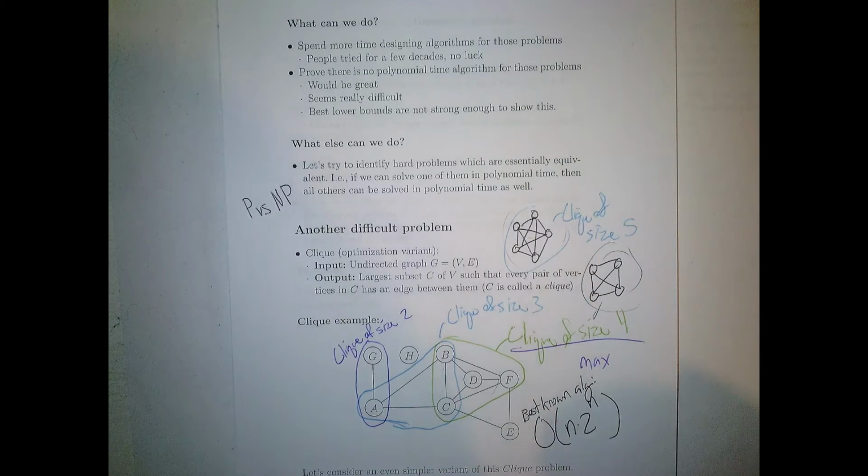It's probably slightly worse, because it turns out this is a trickier variant than the one we're actually going to be considering. So, the best known algorithm to solve cliques is also exponential time, despite seeming like such a simple problem. You're just looking for a bunch of vertices that are all connected to each other. But somehow this is difficult, or at least it appears to be.